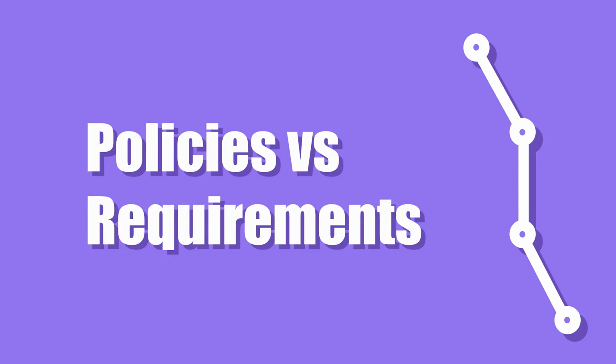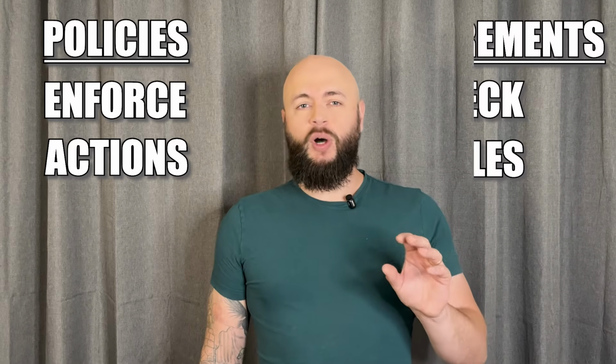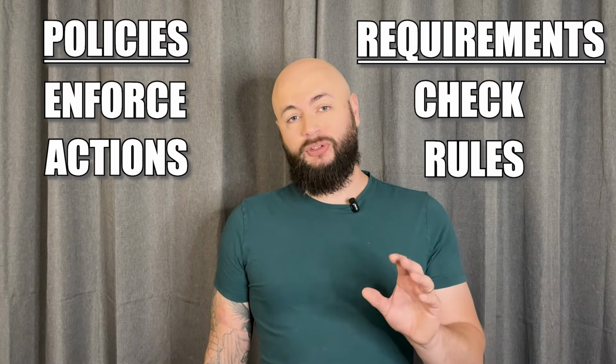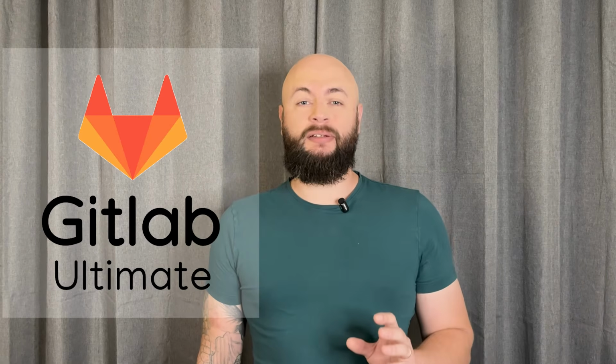Compliance frameworks. We've talked about compliance frameworks in a previous video and how they help scope security policies. Think of them as tags for projects that enforce both security policies and requirement controls. Policies versus requirements. Policies enforce actions. Requirements, on the other hand, check that your project settings meet your organizational rules. And just a heads up, requirements do require GitLab's ultimate plan.